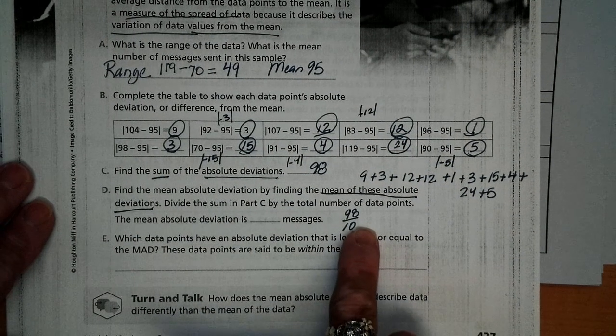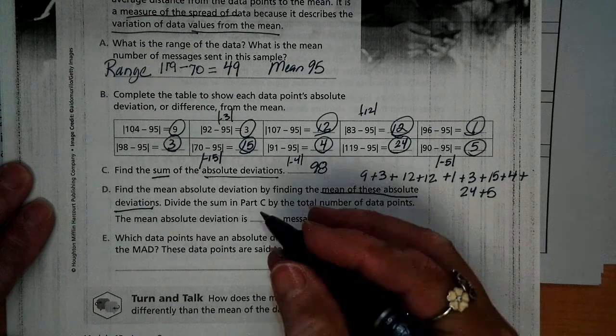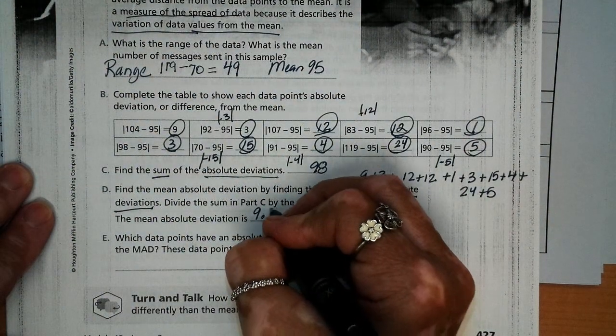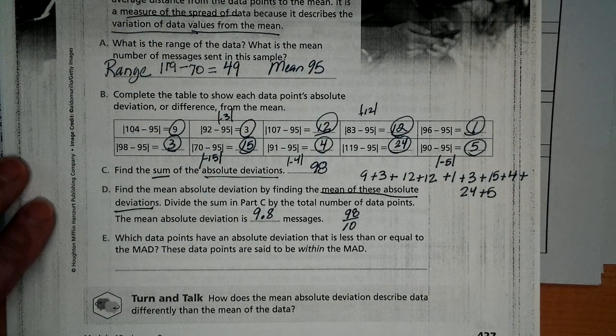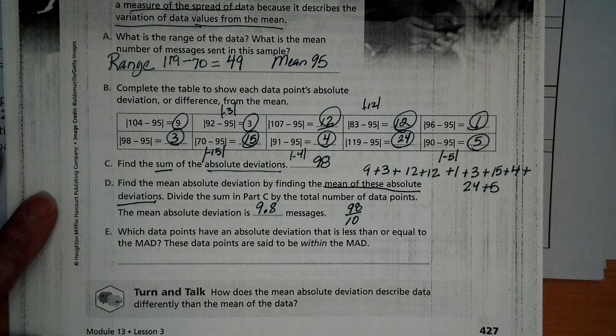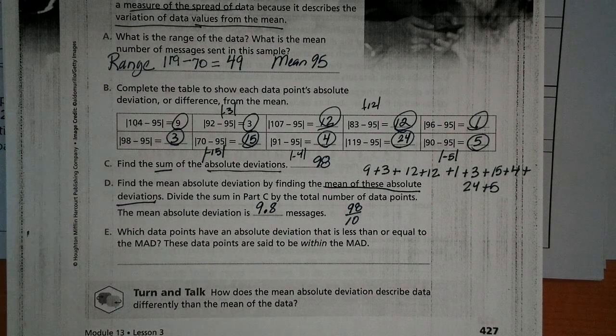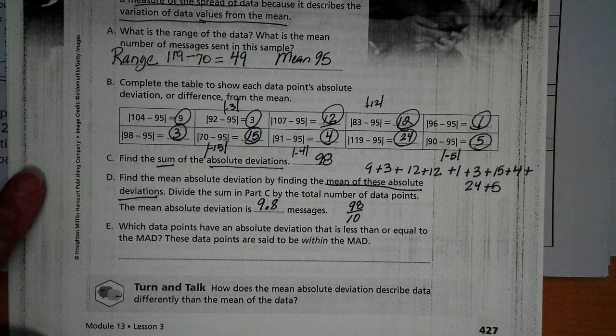Since it is a power of 10, we just move the decimal point. So it becomes 9 and 8 tenths. So the mean absolute deviation is 9 and 8 tenths. That is the spread. That is the average that the points are away from the mean. That's what mean absolute deviation means.